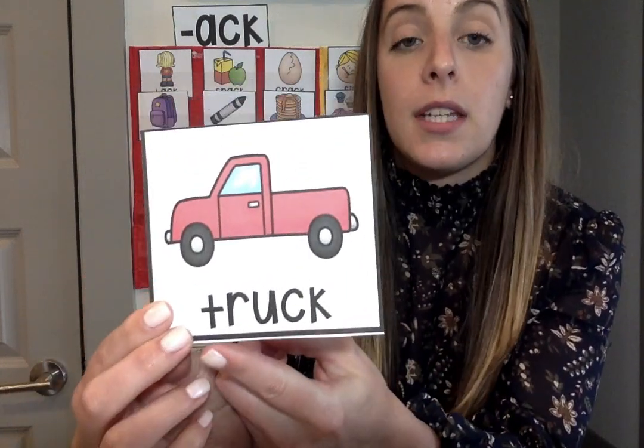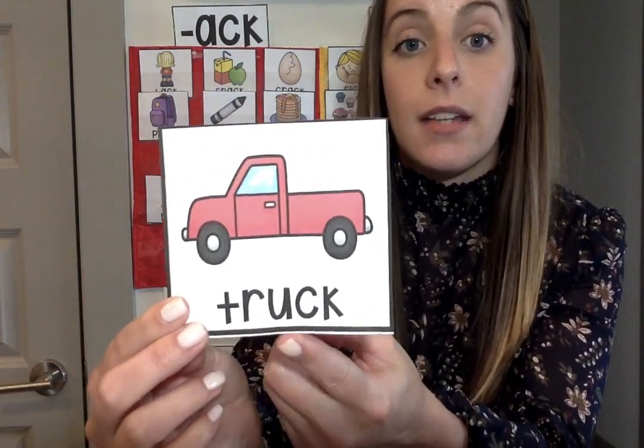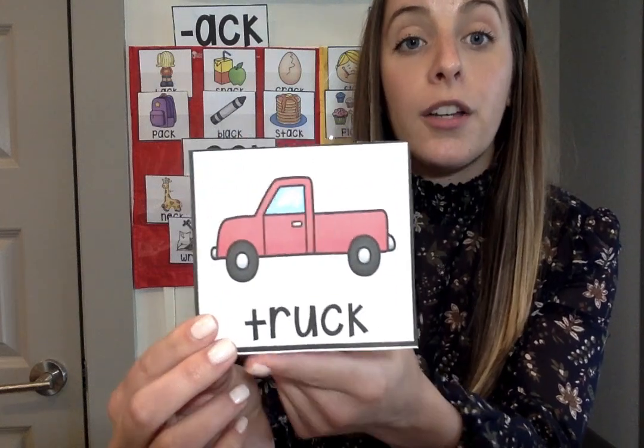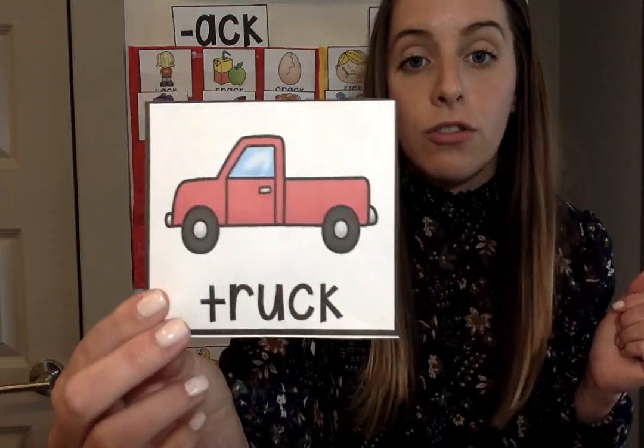Next one, we have a big red truck. Truck. We know that TR says tur. UCK says uck. Tur, uck. Blend it: truck, truck.